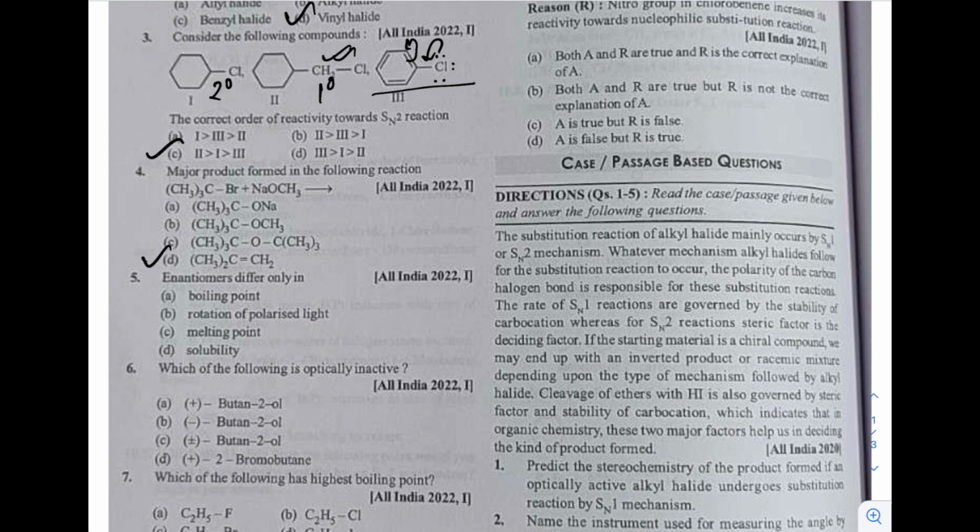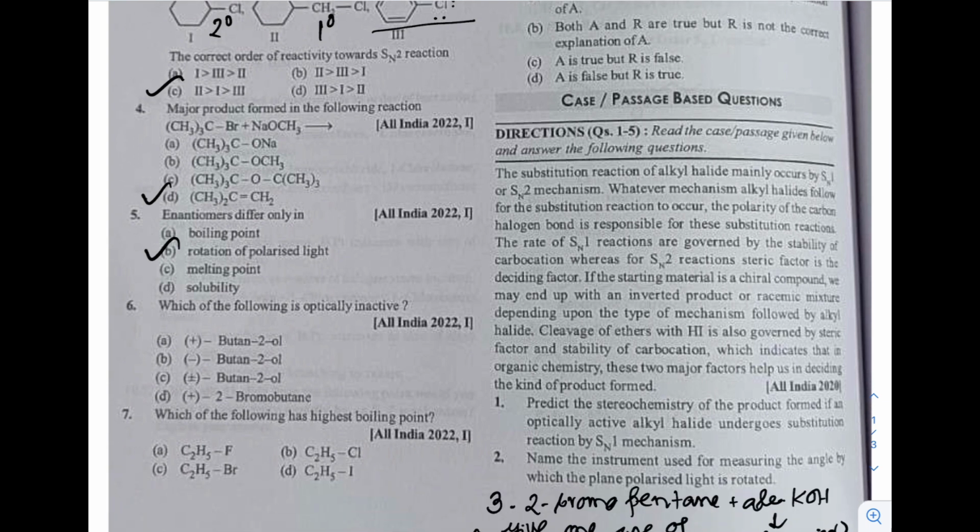Next, question 5. Enantiomers differ only in: boiling point, no, enantiomers have the same boiling point. Rotation of polarized light, yes. For enantiomers, the rotation of plane polarized light is just reverse from one enantiomer to another. So rotation of polarized light will be different for enantiomers of the same compound. This is a very important information. So option B is the correct answer. Next, we'll move to question 6.